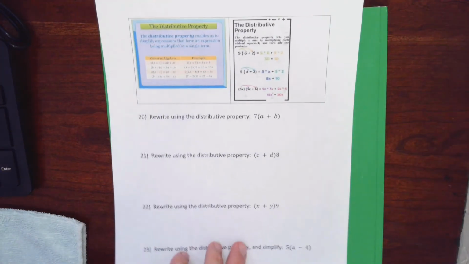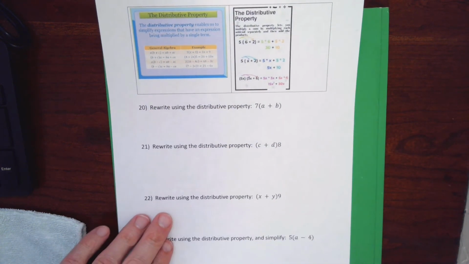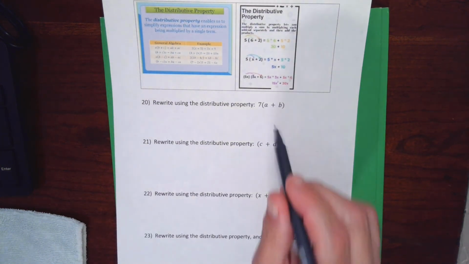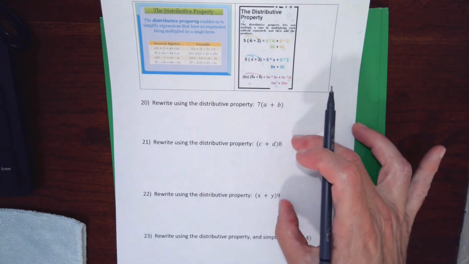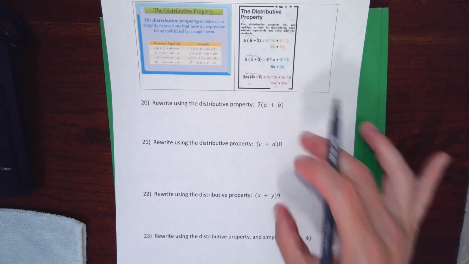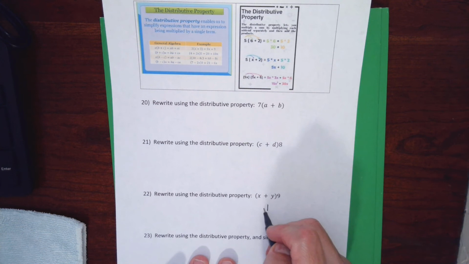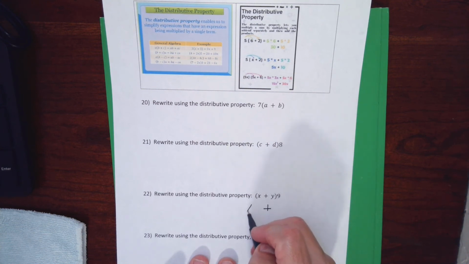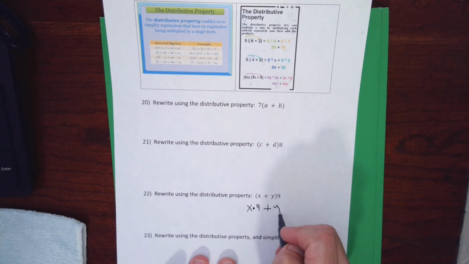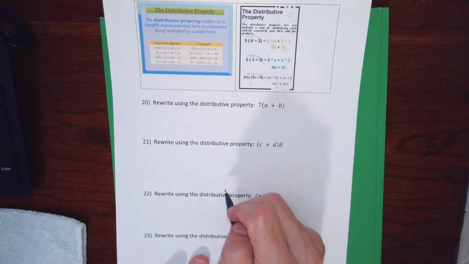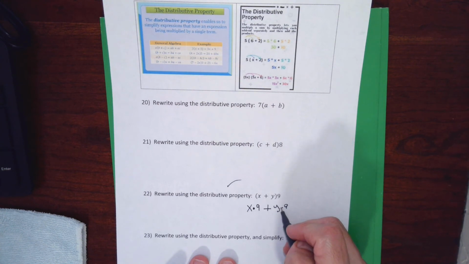Lots of distributive properties because it's a hugely important rule. I did 19, which was like 20, so let's work on 21 and 22. For 22, I'm going to leave the plus sign between. I'm going to multiply the x times the 9, and I'm going to multiply the y times the 9. This is considered rewritten using the distributive property.